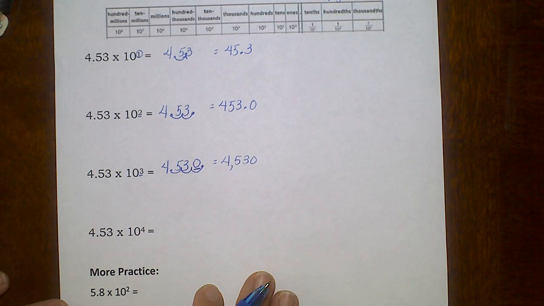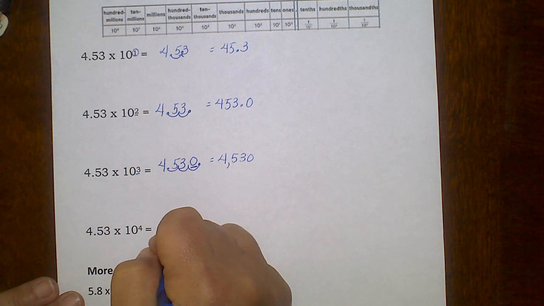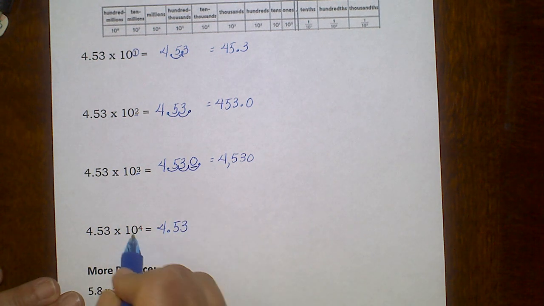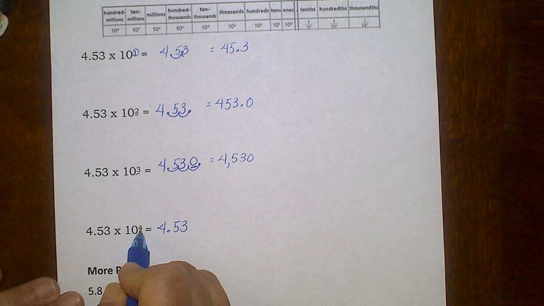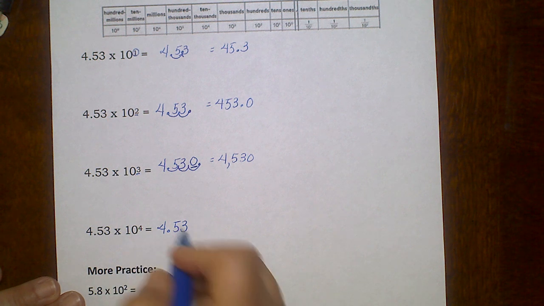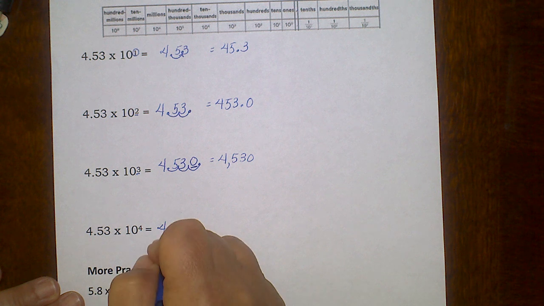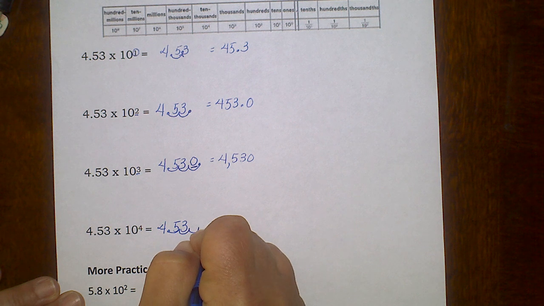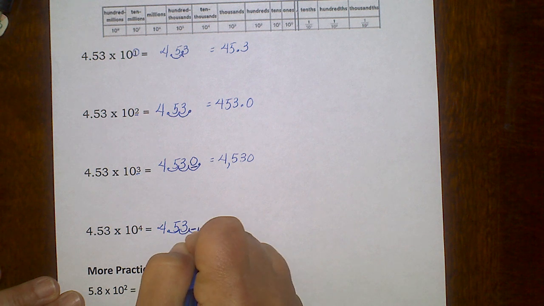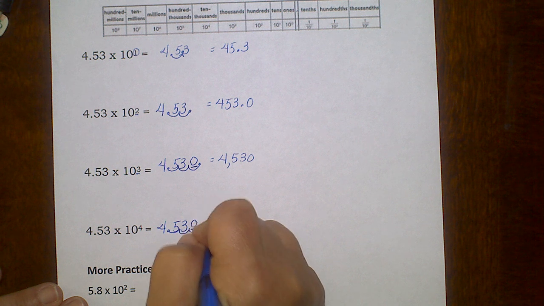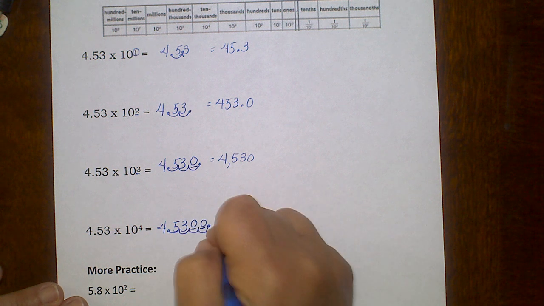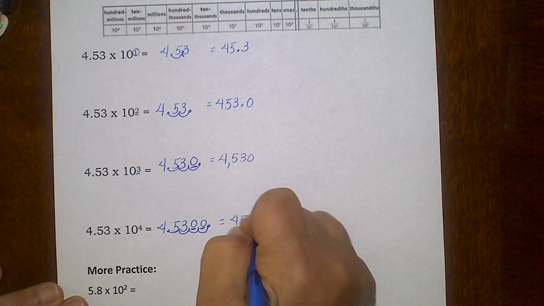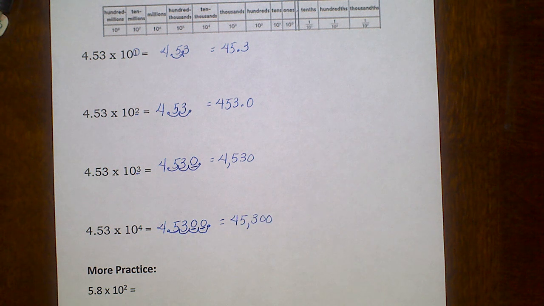One more time, 4 and 53 hundredths, I'm going to write it again. Multiplied times 10 to the fourth power, which is 4 zeros, is 10,000. That means my trick, I'm going to move the decimal point 4 times. 1, 2, 3, 4. Make my decimal point. I have 2 empty places. I put zeros in there. So that means my answer is 45,300. So that's just to show you how the movement happens when you're multiplying by a power of 10. Again, you're always moving to the right.